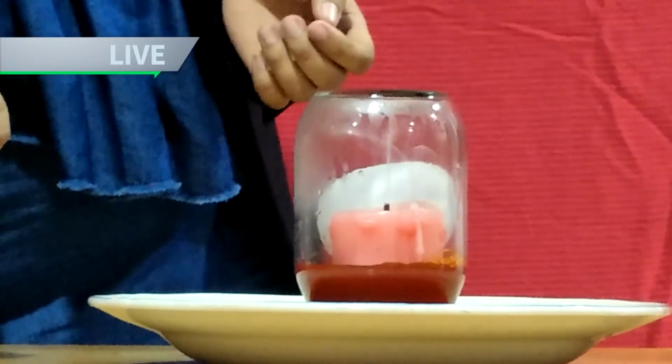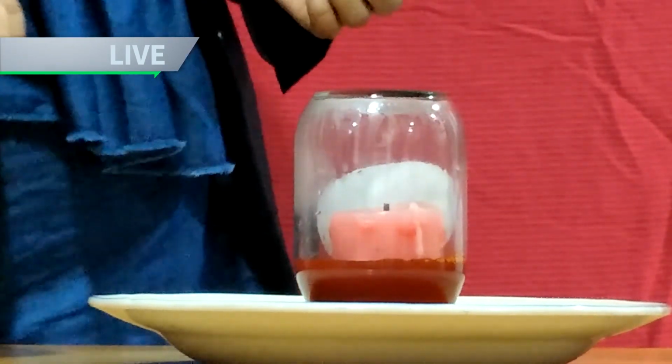Let's look a little closer. So what causes the water to rise? Air pressure is the force exerted by air, whether compressed or unconfined, on any surface in contact with it. When the wick is lit, the flame heats the air inside the glass, and the hot air expands quickly.